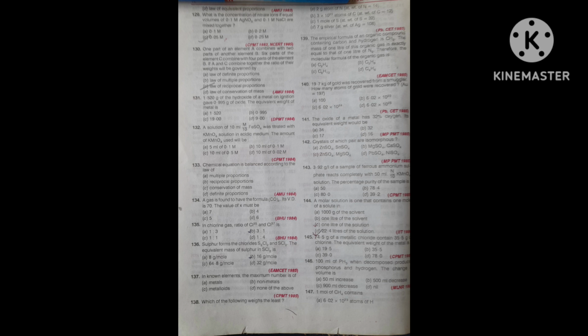Hence you can calculate very easily for 19.7 kg. For 0.197 kg, the number of gold atoms is the Avogadro number. Then for 19.7 kg, it will increase 100 times, because you have to calculate according to the question.